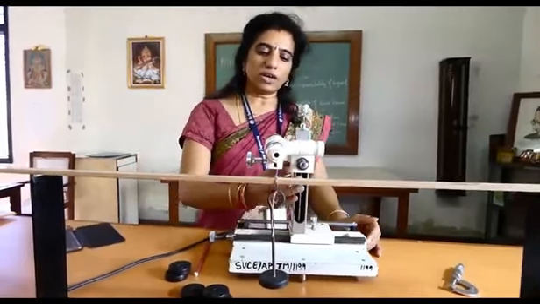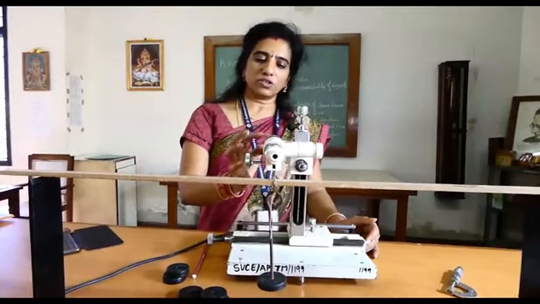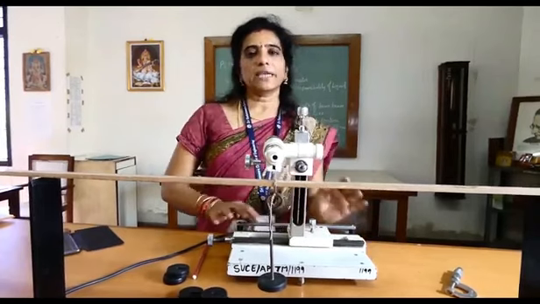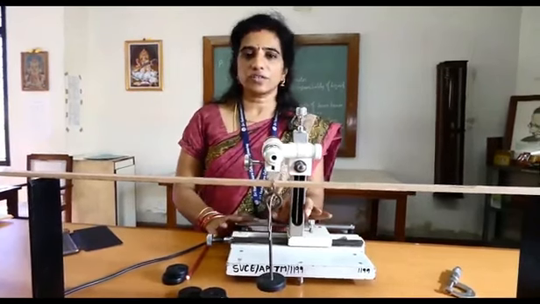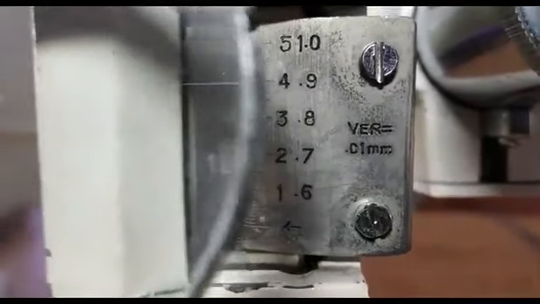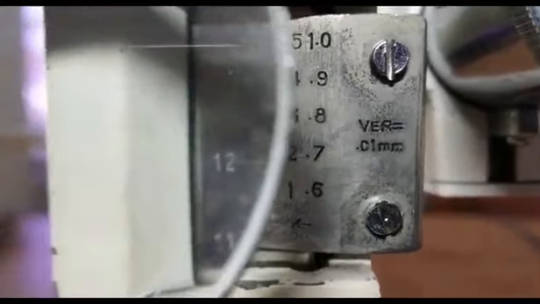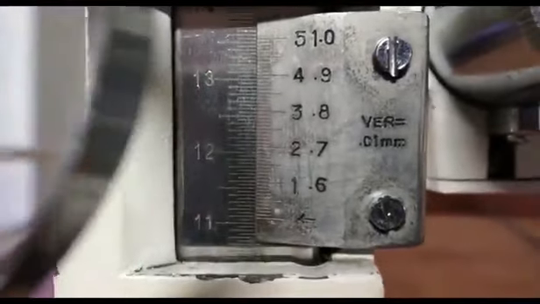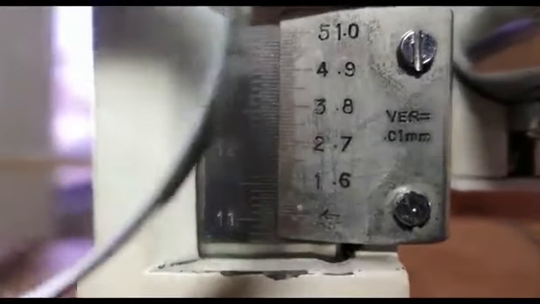So for the dead load, after coinciding the tip with the horizontal cross wire, we note down the main scale reading and the vernier scale coincidence. Now I am looking at the reading on the vertical scale.